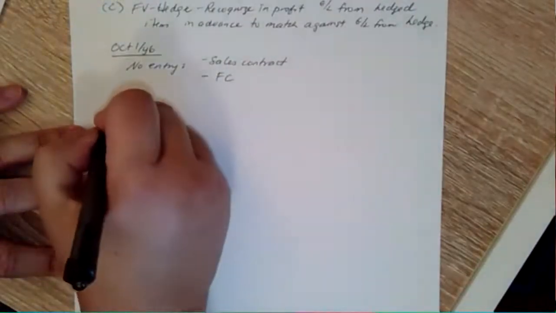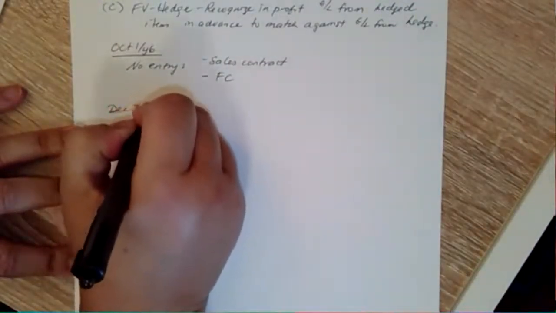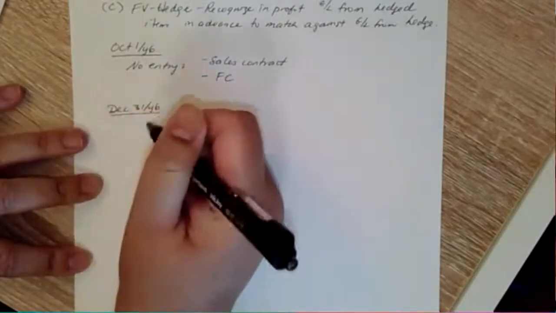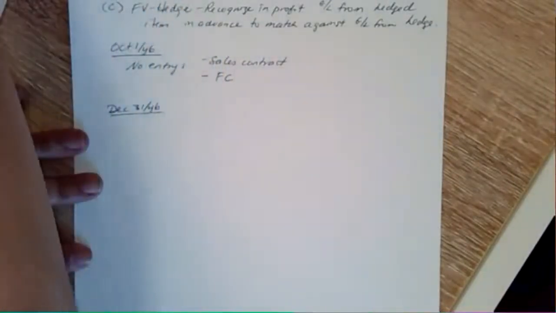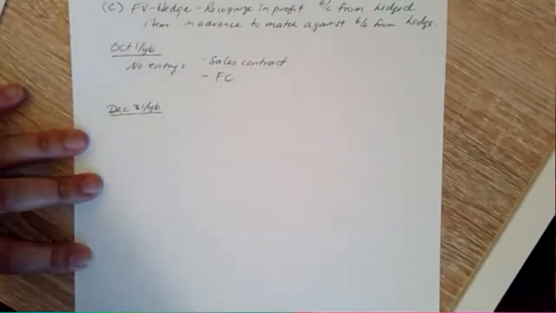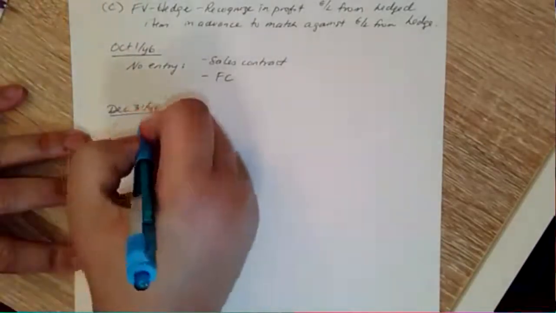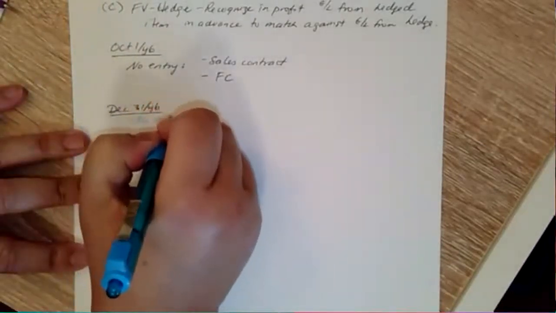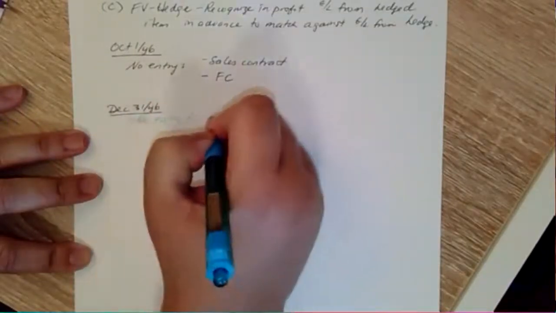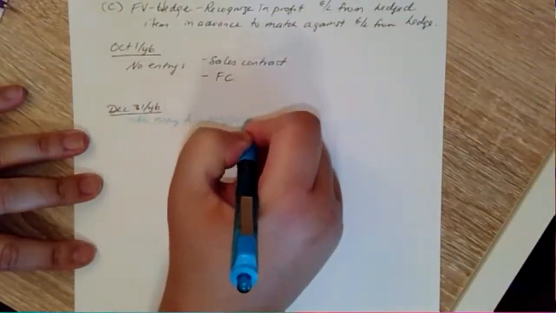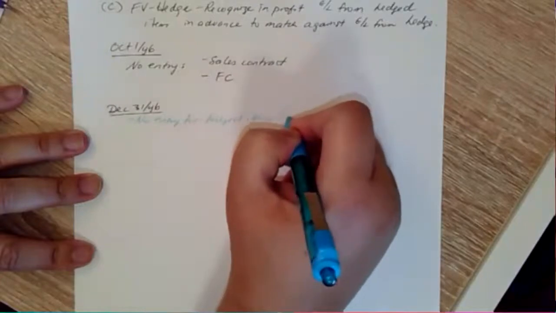So December 31st, year 6. And the first thing we're going to do is write the forward contract in color. So no entry for the hedged item, which is the sales.